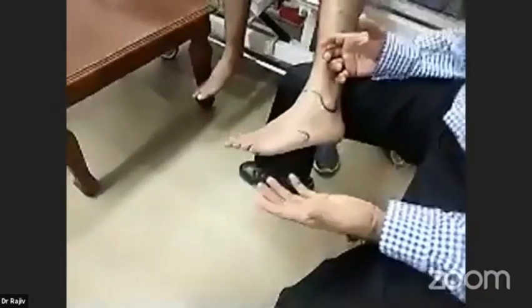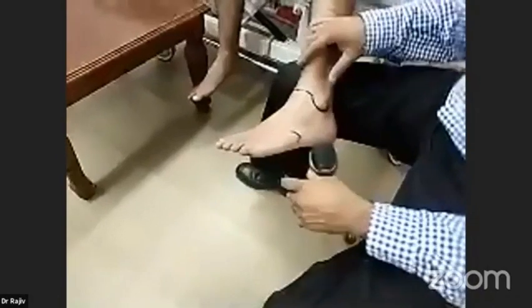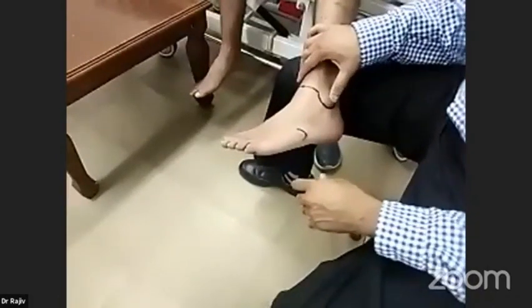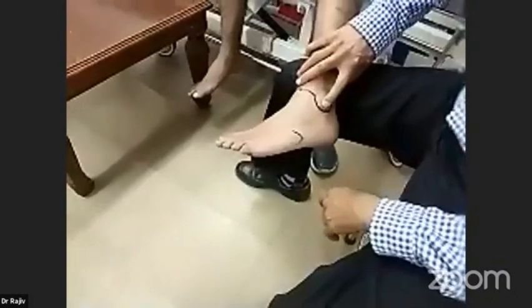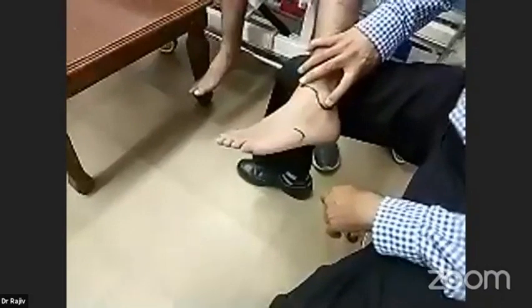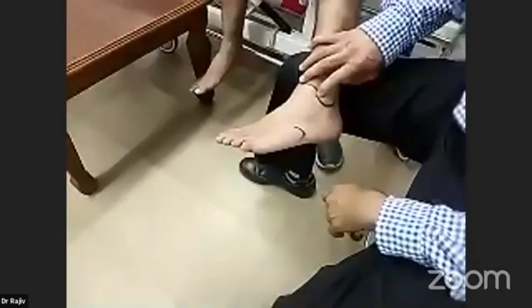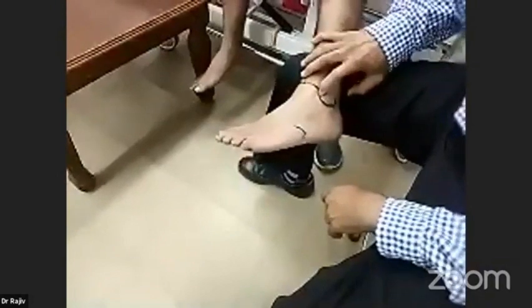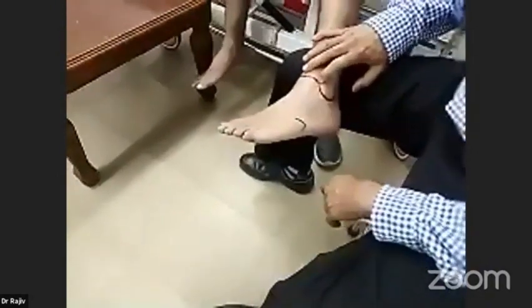The lateral sided examination is very, very important. So many key structures come into action on the lateral side. And again, the first thing you palpate on the lateral side is the lateral malleolus. So I have marked the lateral malleolus. Once you palpate the lateral malleolus, if you go anteriorly, you palpate some dimple or gap. This is the lateral gutter of the ankle.